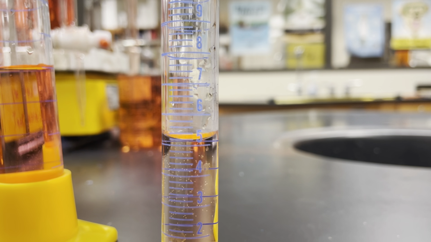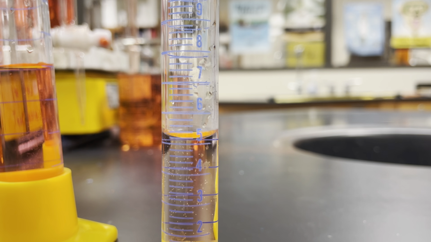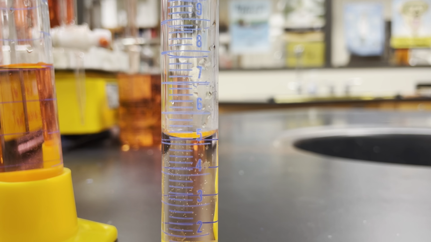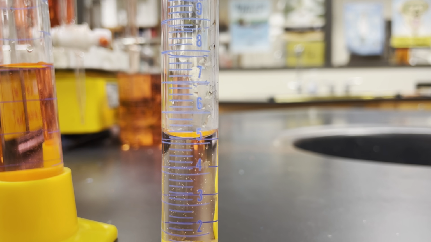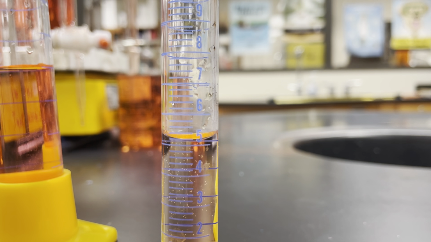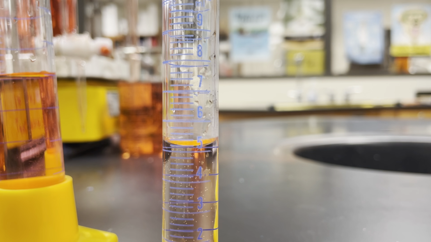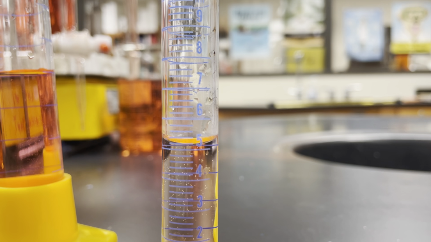So this one, it looks like we are sitting above the 5 line, and it looks like we've got lines for something, but they're not ones lines. It's like there's 5 of them in between the 5 and the 6. So it must be 5.2, 5.4, 5.6, 5.8, and then 6.0. So on the 5 line would be 5.0. That line above it where our meniscus is sitting is about 5.2.